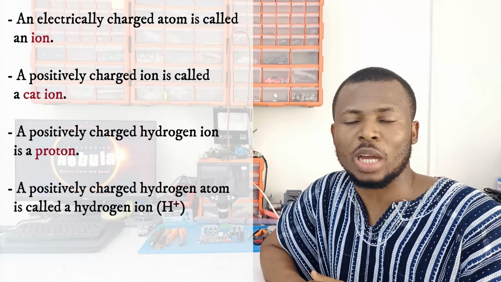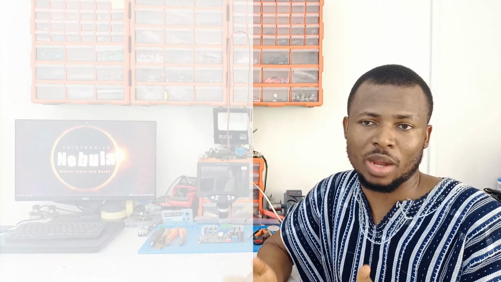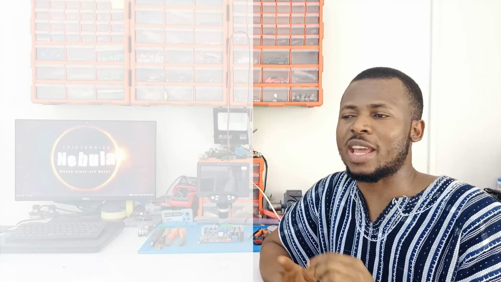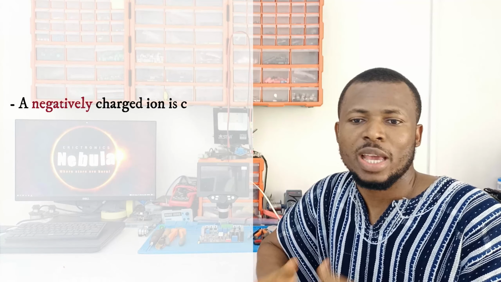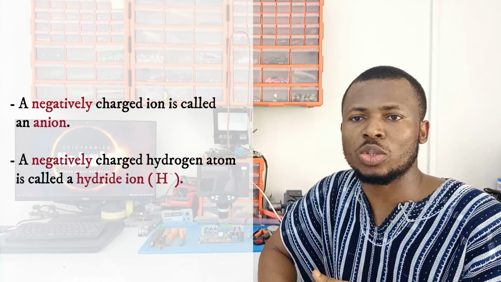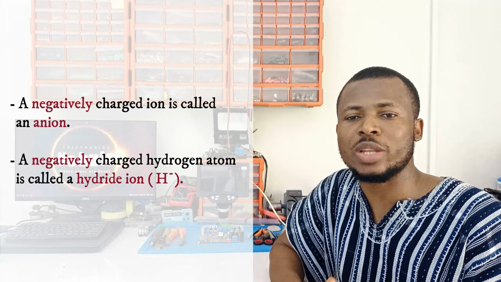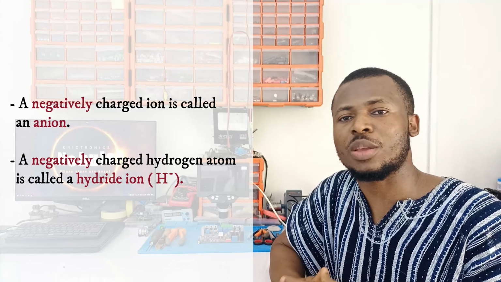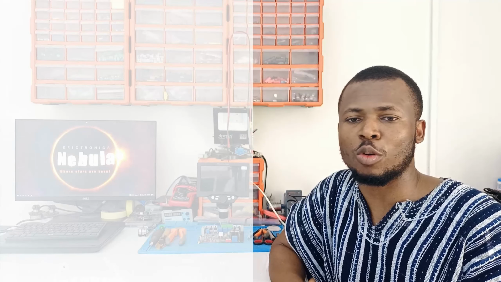The hydrogen atom can also gain an electron depending on the nature of the interaction. Now, since it obeys the duplet rule, it can gain up to one electron. Gaining an extra electron will render the atom negatively charged. A negatively charged ion is called an anion. A negatively charged hydrogen ion is called a hydride ion with the symbol H minus. You can refer to any good chemistry textbook for details on the naming conventions.